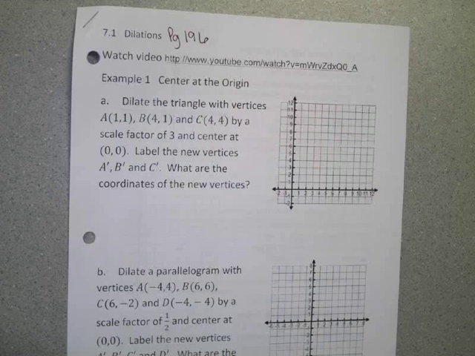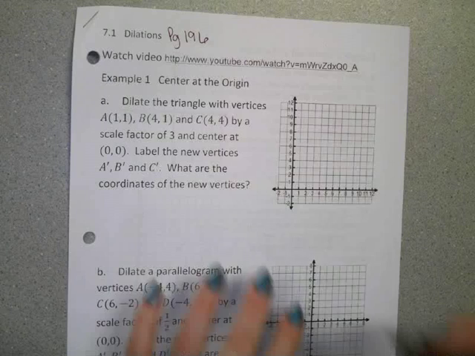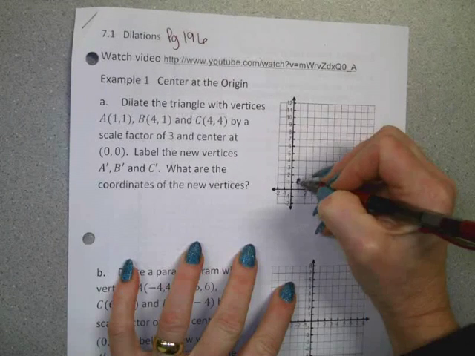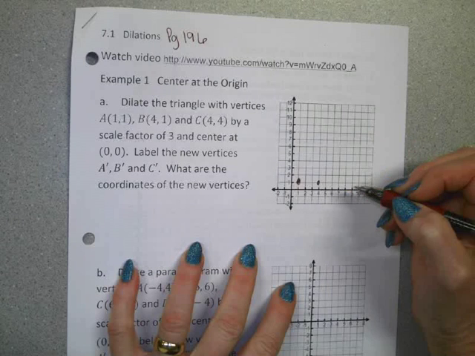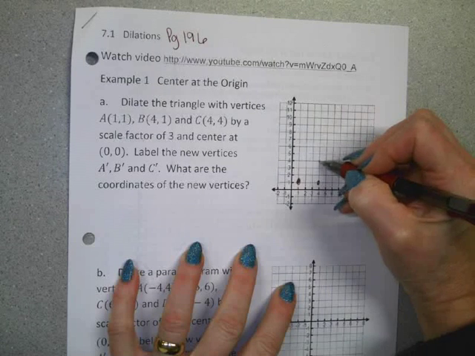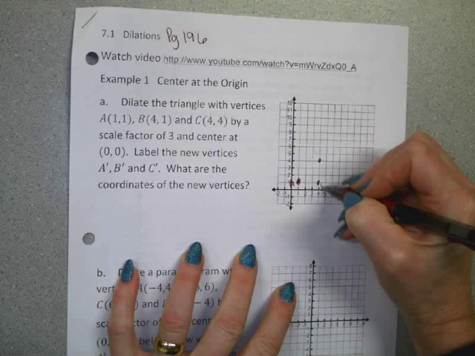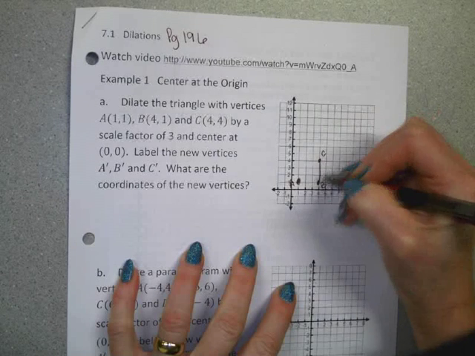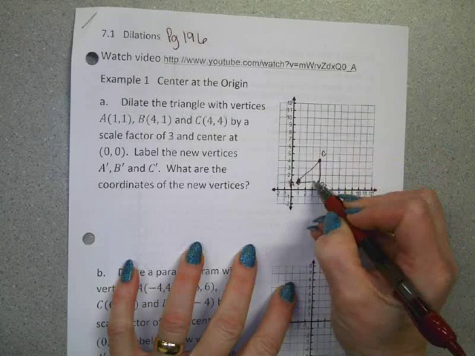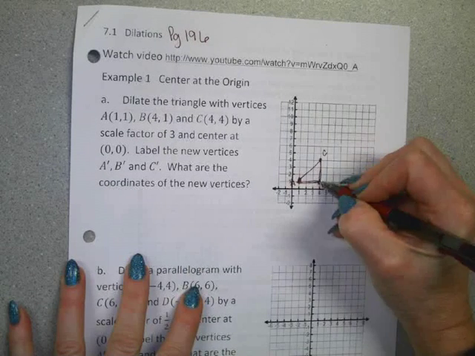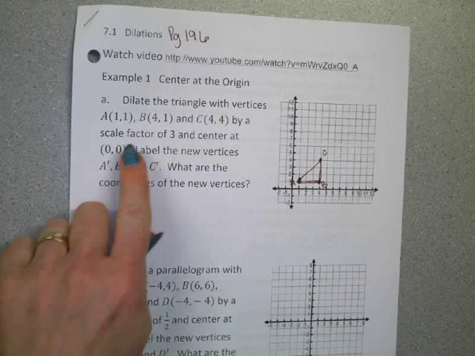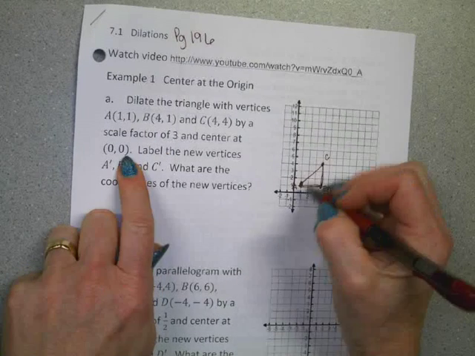Example 1 asks us to dilate a triangle with vertices (1, 1), (4, 1), and (4, 4). Just like they did on the video, I'm going to get those points plotted. This is my A, B is at (4, 1), and C is at (4, 4). I'm going to label those A, B, and C and connect them. Remember last year we called that our pre-image. Now we're going to do a dilation with a scale factor of 3, centered at the origin.